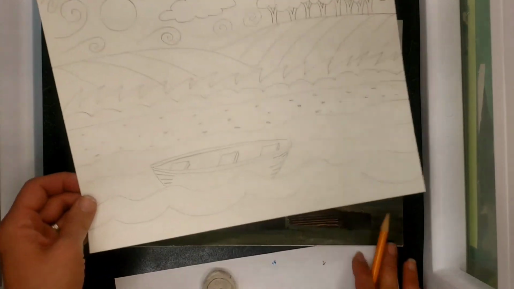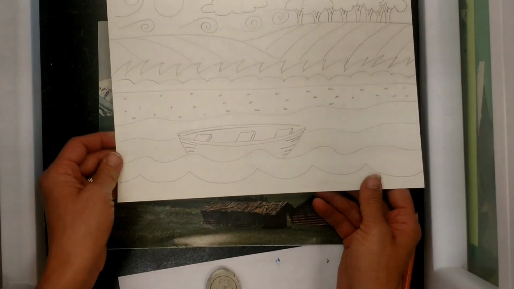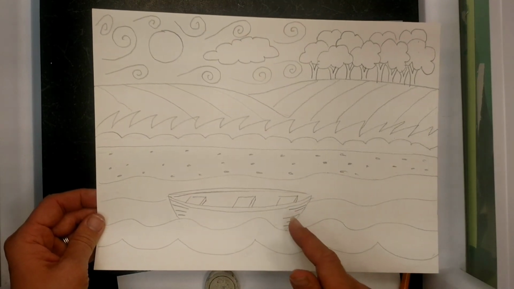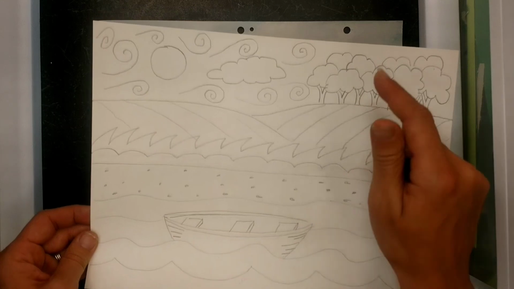All right, now I came up with my very own landscape. You guys see that there? I have my foreground, my middle ground, and my background.